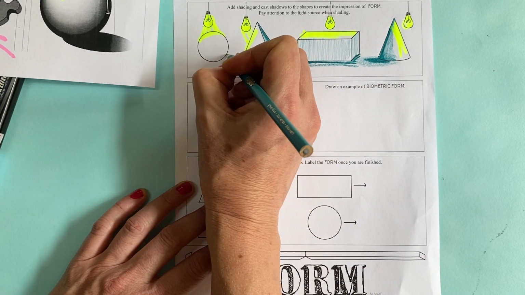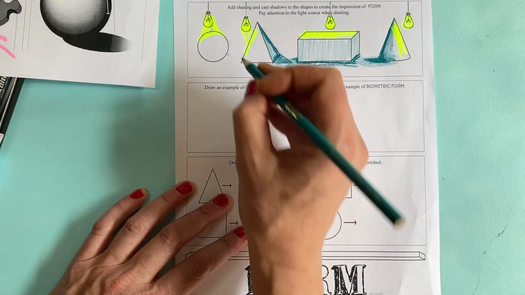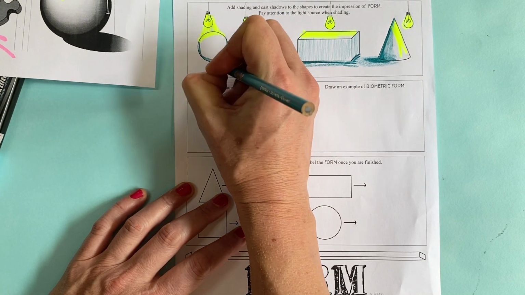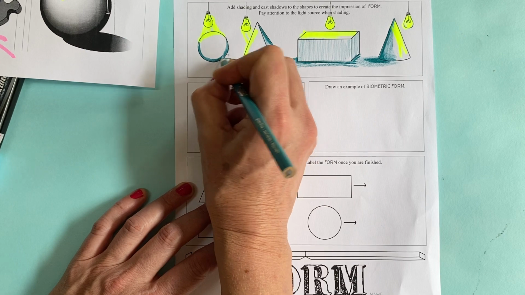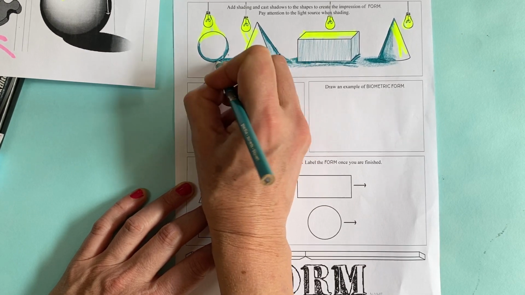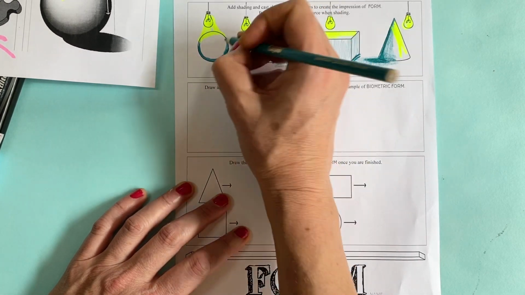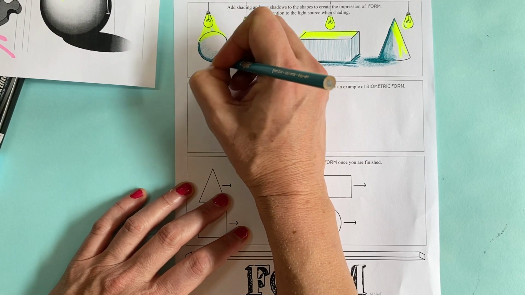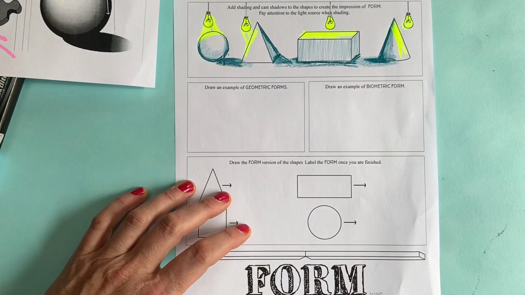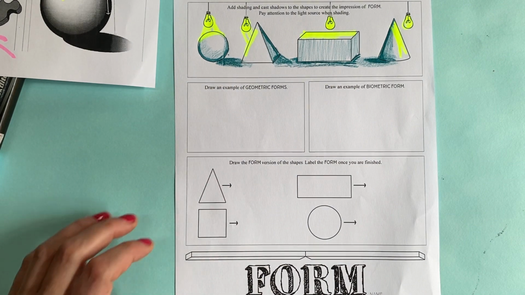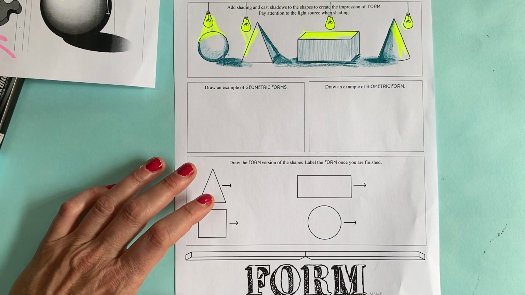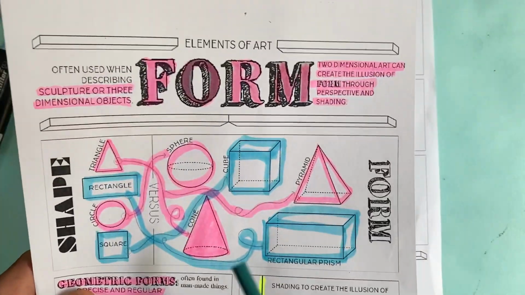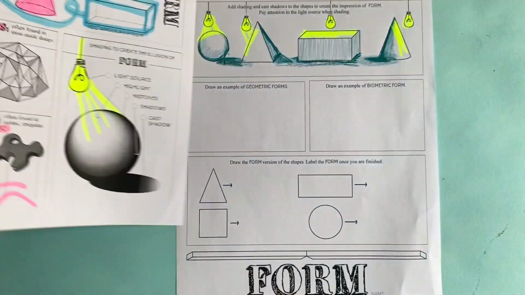And then this one is simple. This is exactly the same as the example that we saw on the first page. You've got your deep shadow here, and then the same kind of shadow going there. Shadow gets lighter, and then you've got your shades like that, which make it look 3D. See how that makes those shapes look 3D? Okay, so an example of geometric forms. Well, that's very simple. You're going to draw those.